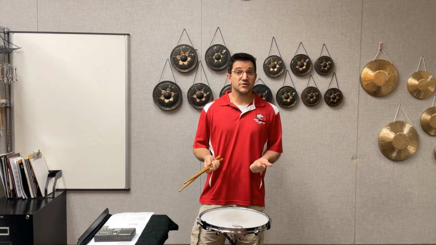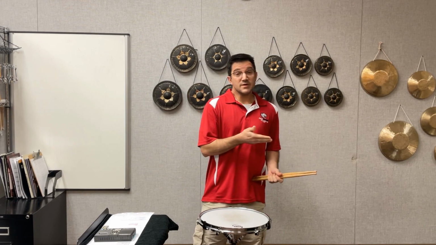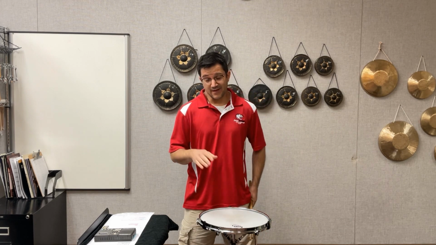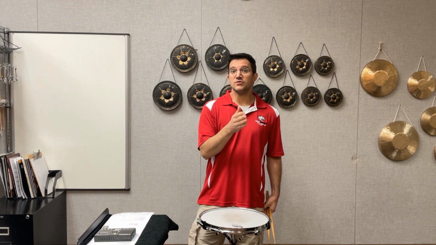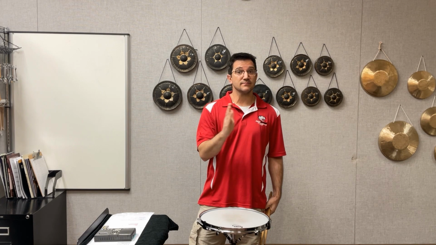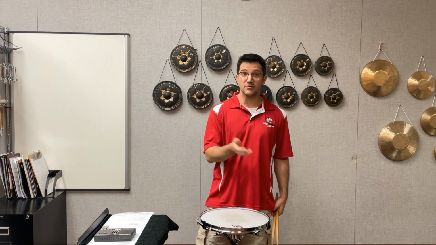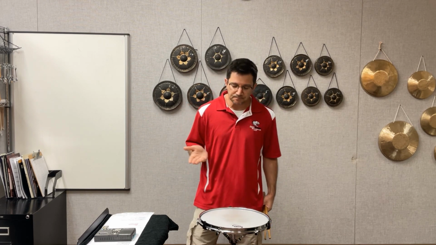Okay, so that's your eighth note grid. You can basically apply this concept to, well, lots of different things. We'll get into that in a little while. But you can apply this to any sort of subdivision of the beat that you want. We've done eighth notes here. You can do triplets, 16th notes, fivelets, sextuplets, whatever you want.